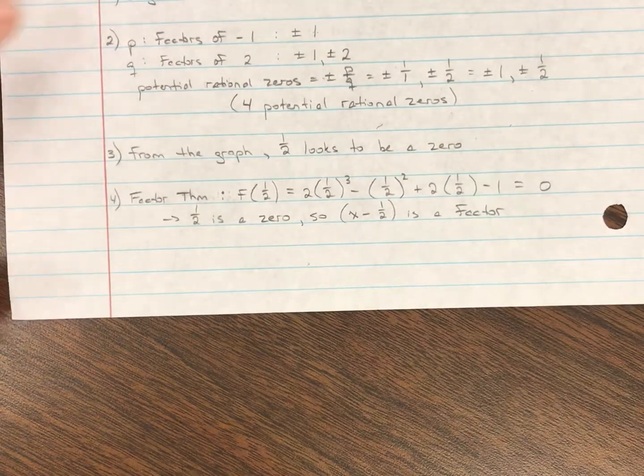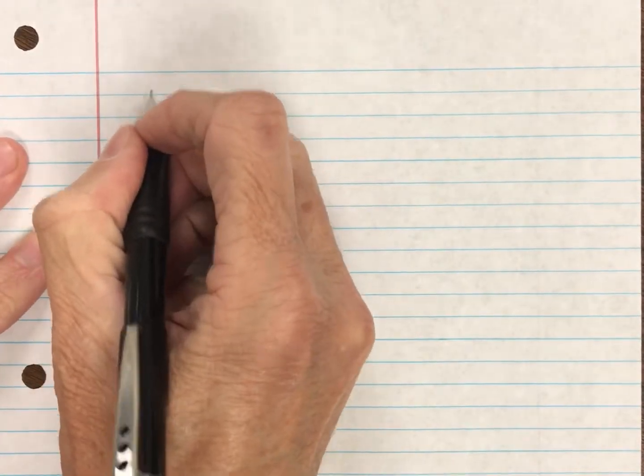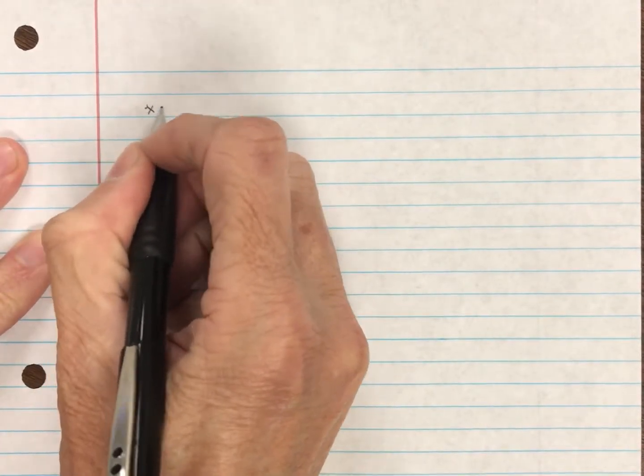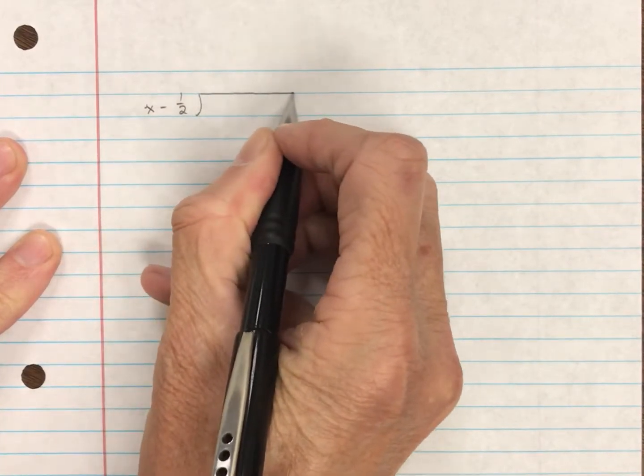I'm going to need more room here. I know that x minus 1/2 is a factor, so let's do some long division. I'm going to divide by x minus 1/2 to find the quotient.